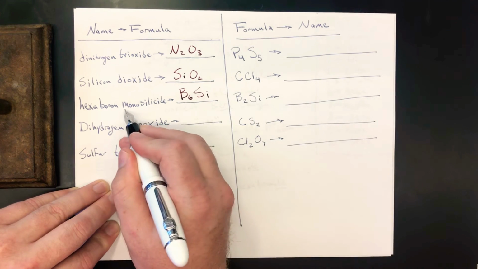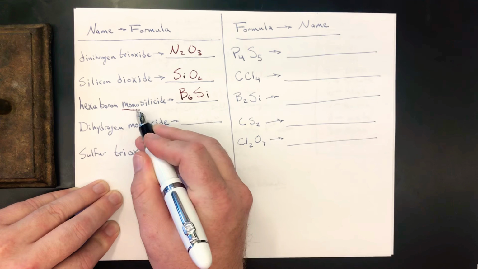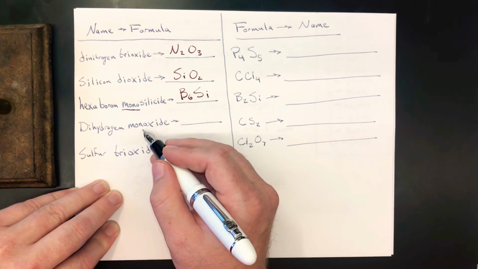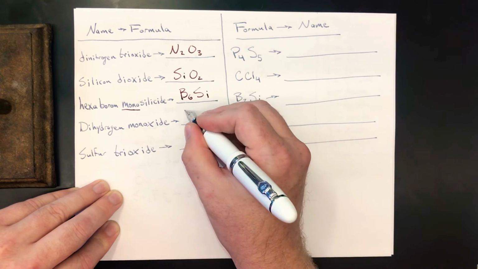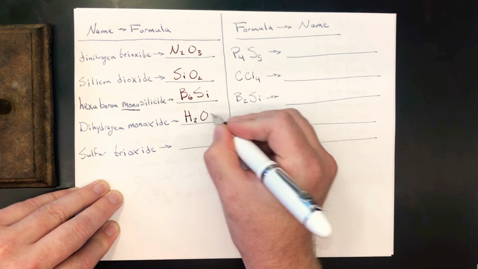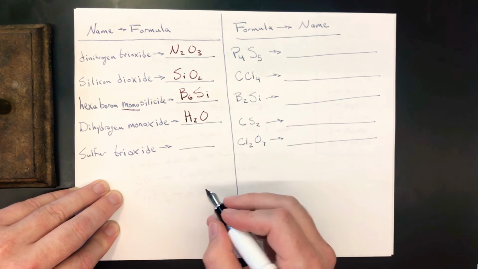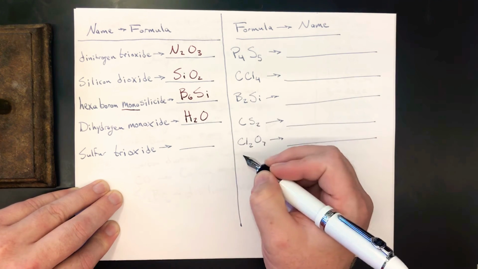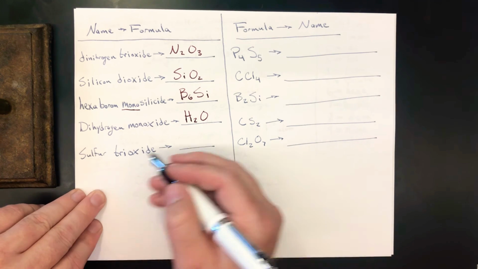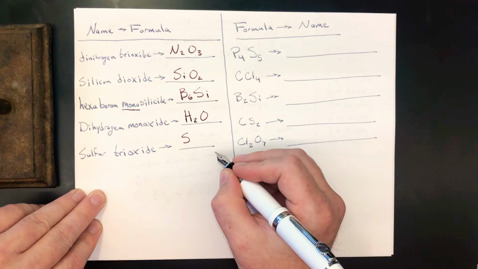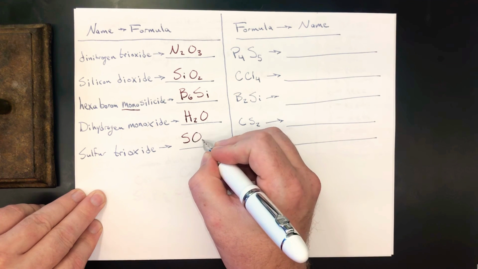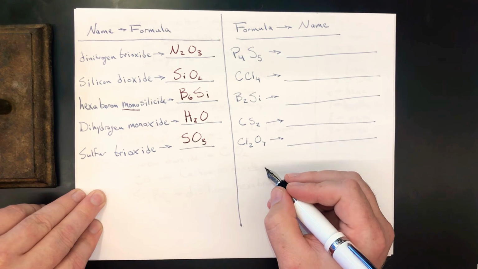Okay, so that's when we would see that mono, whenever it's the leading prefix on the second element. Dihydrogen monoxide, dihydrogen means I'm going to have 2 hydrogens. Monoxide means just 1 oxygen, and we don't have to put a 1 if there's just 1. And the last one would be sulfur trioxide. Sulfur without a prefix means we just have an S. Trioxide means we have oxygen, and there are 3 of those.